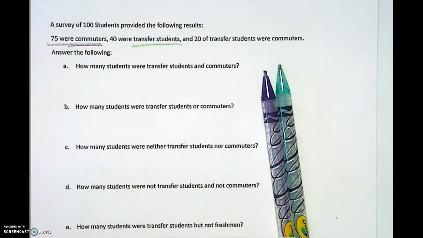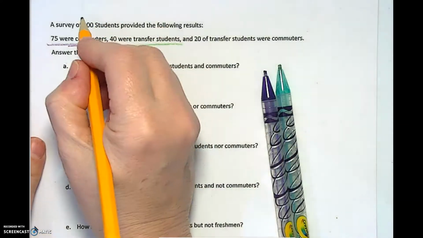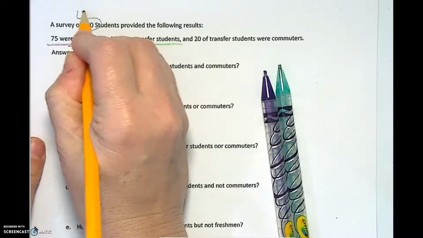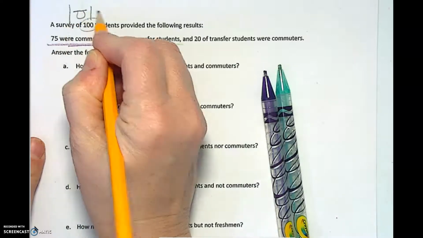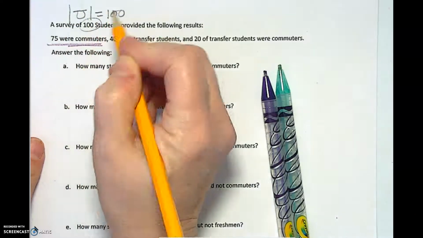So the first thing we need to identify in any survey problem is the universal set and how many sets are within the universal set. So in this problem, which part of this is the universal set, Chris? The 100 students. The 100 students is the universal set. So I like to just be like, all right, here's the stuff I need. Universal set, the cardinality of the universal set is 100.